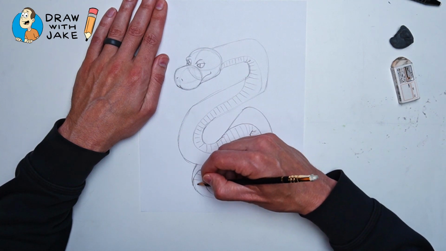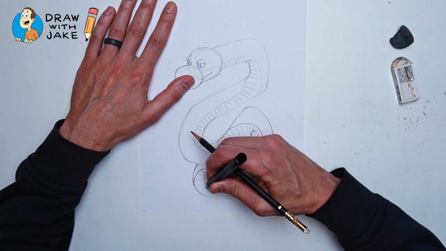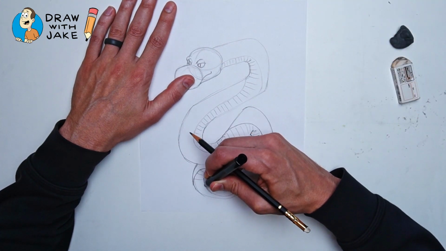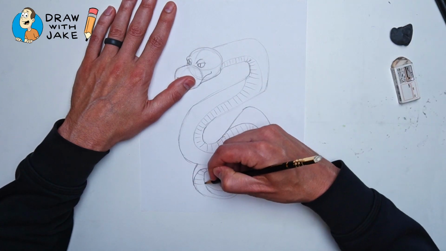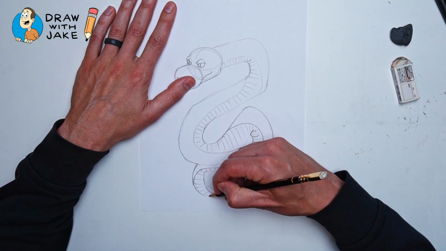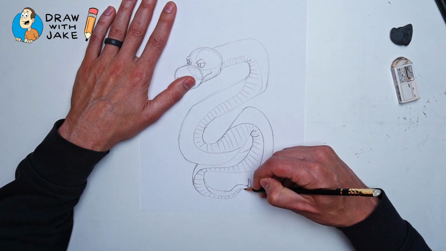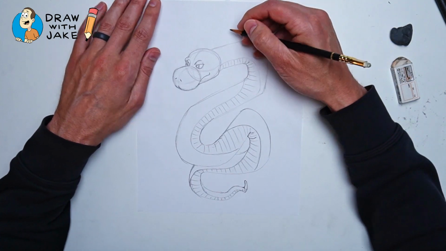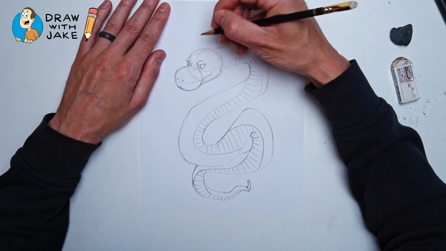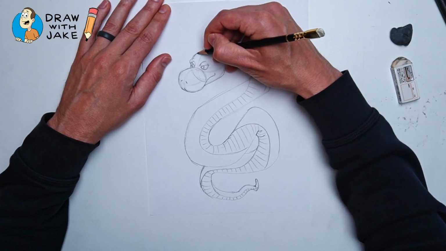Here it comes around. I think this line needs to be a little bit skinnier right there. Comes down like that. And there we go. Great. Now we're going to give this snake, you know what? I'm going to flatten the top of its head just a hair.